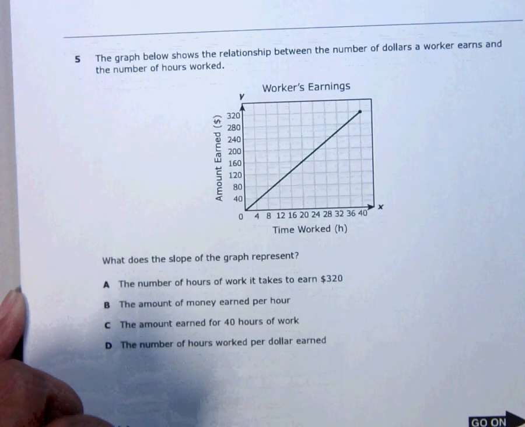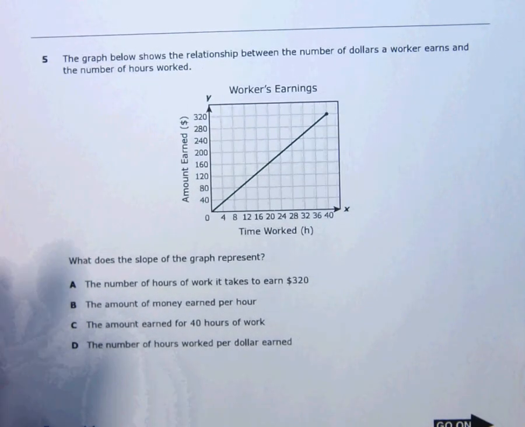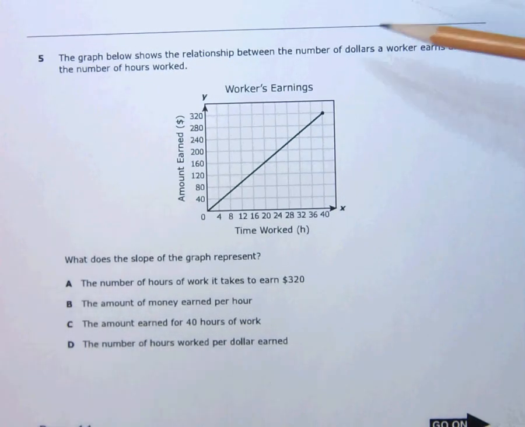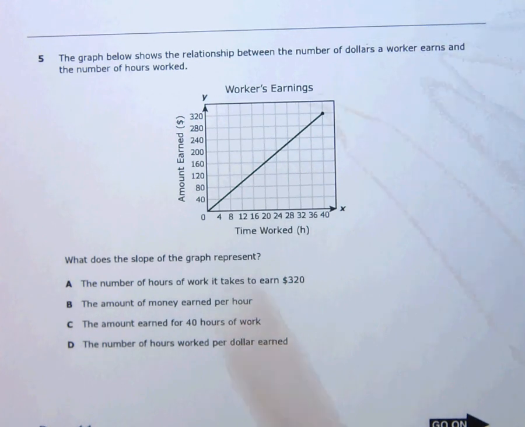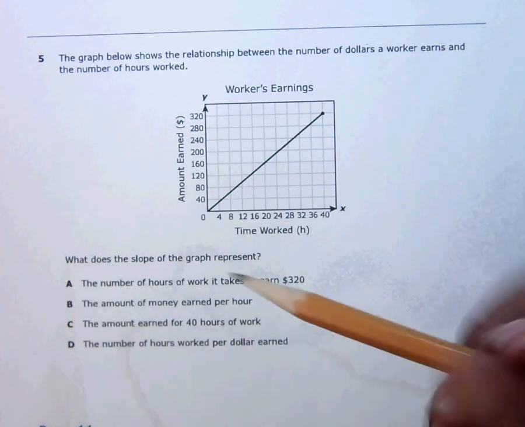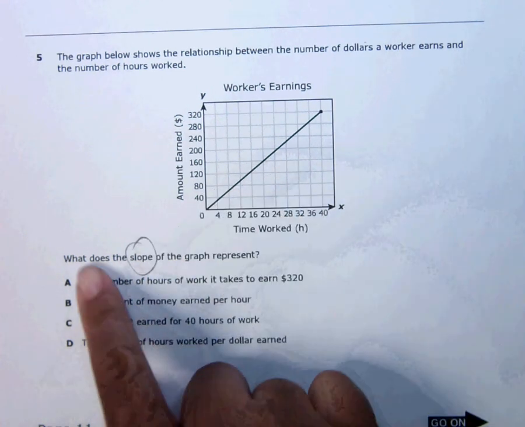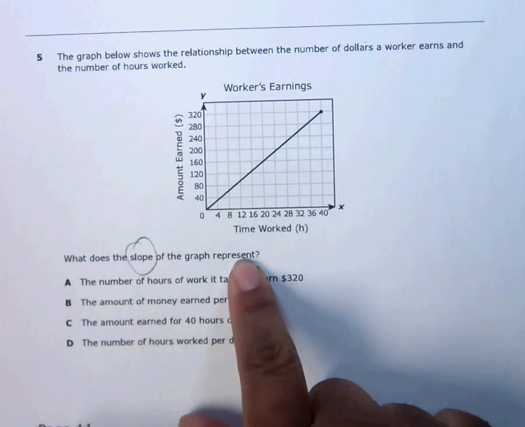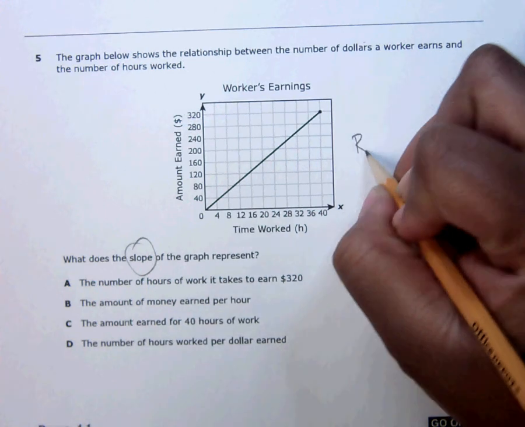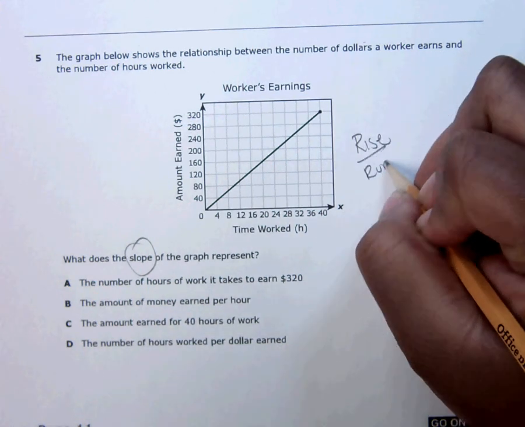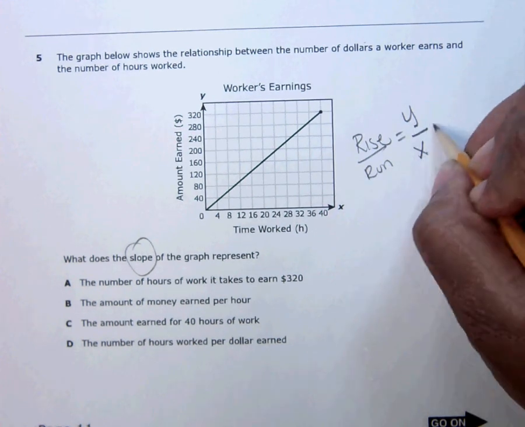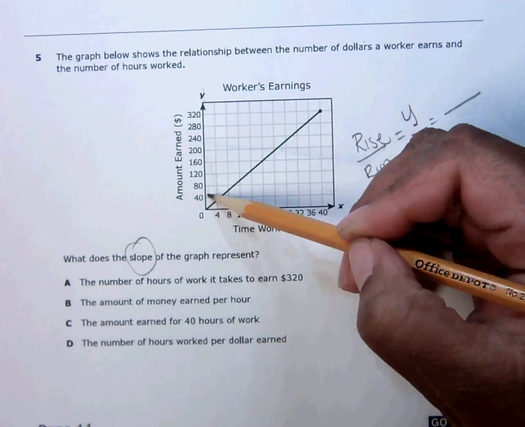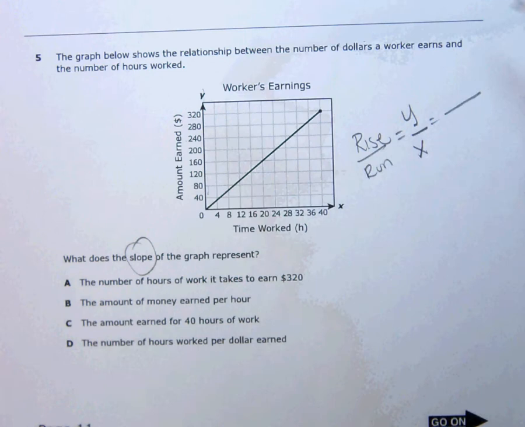Number 5. The graph below shows the relationship between the number of dollars a worker earns and the number of hours worked. What does the slope of the graph represent? Remember, slope is rise over run. Rise is in the y direction, run is in the x direction. So what does the y-axis say? Amount earned.